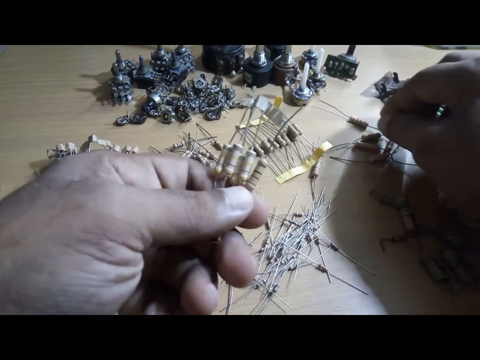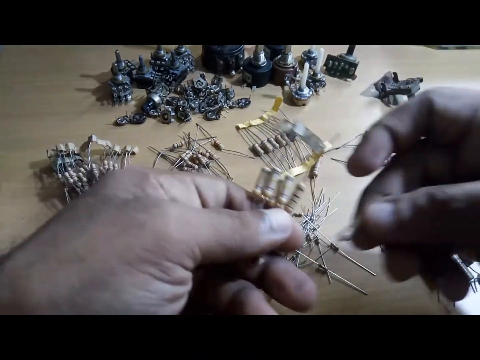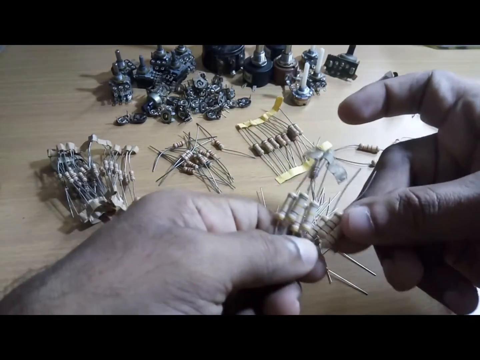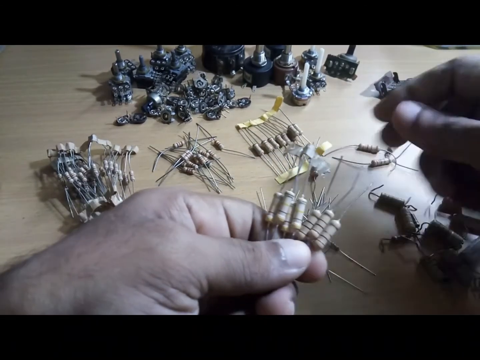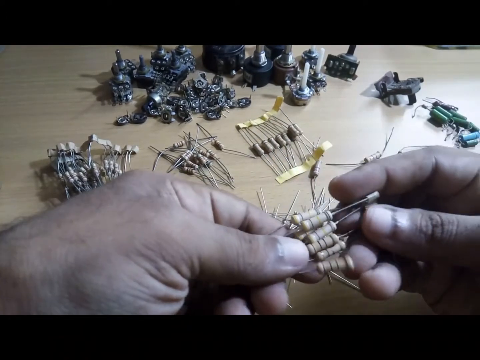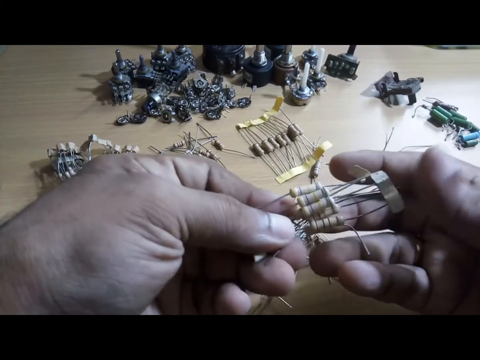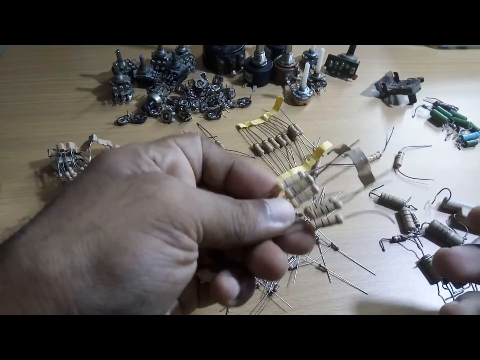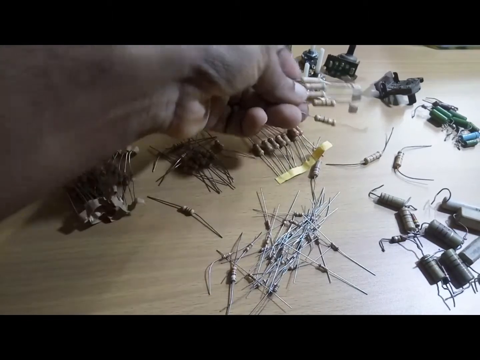They can dissipate more power, so they are made in a bigger size.